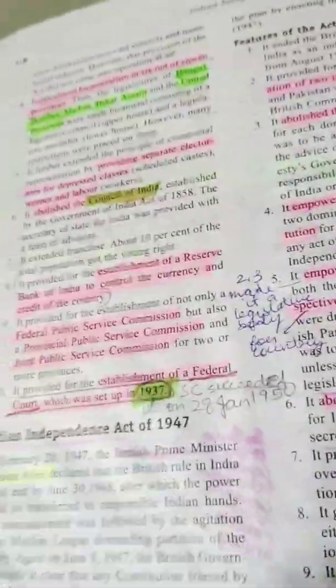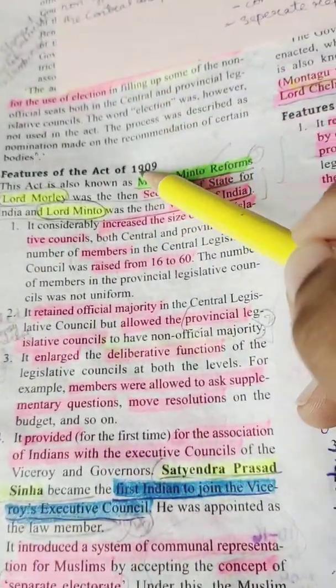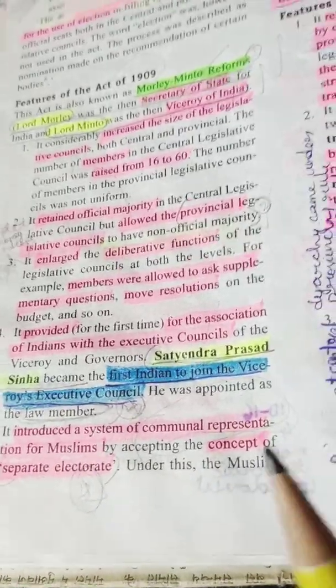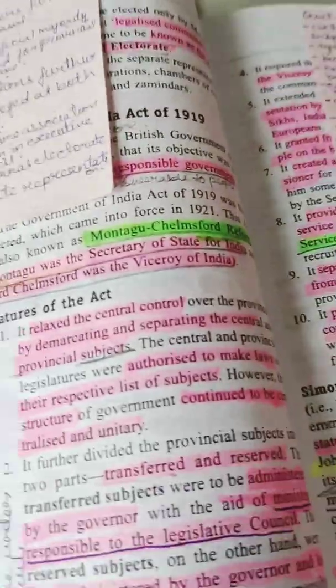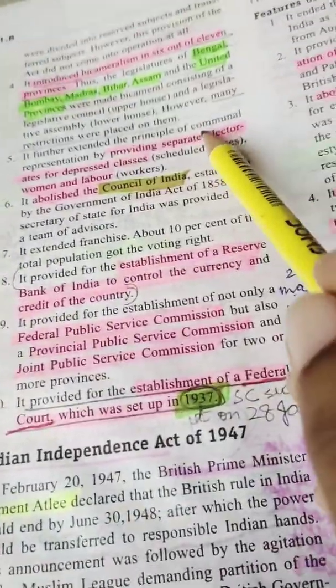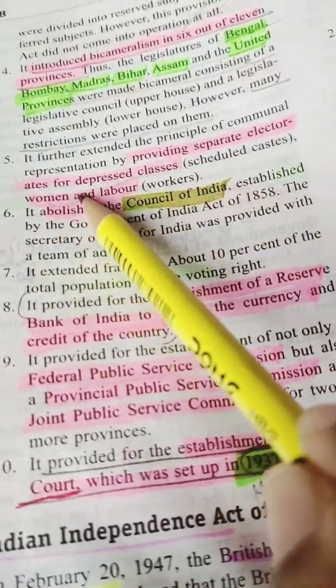When was the separate electorate started? Where did we first see? See, it was started in the features of the Act 1909, introduced a system of communal representation, and who was called the father of communal electorate? It was Lord Minto. And here we see again that separate electorate, that communal representation was initiated for the depressed classes also, and for women and labour also.